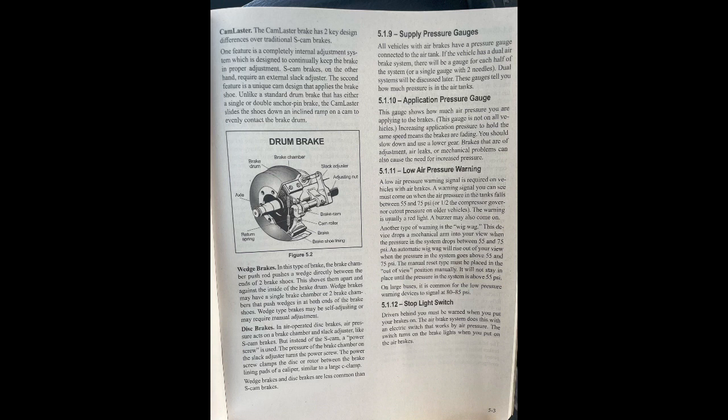5.1.12 Stop light switch. Drivers behind you must be warned when you put your brakes on. The air brake system does this with an electric switch that works by air pressure. The switch turns on the brake lights when you put on the air brakes.